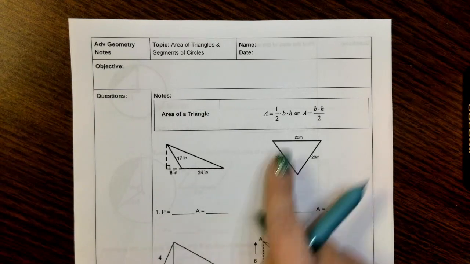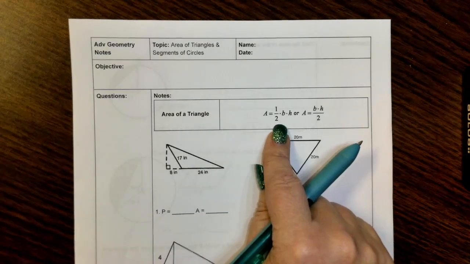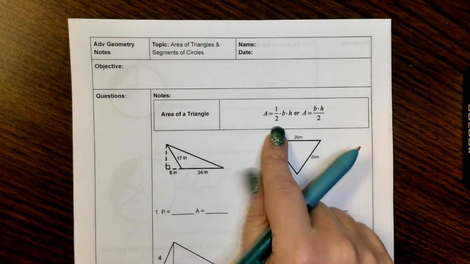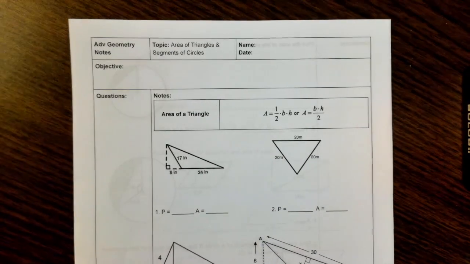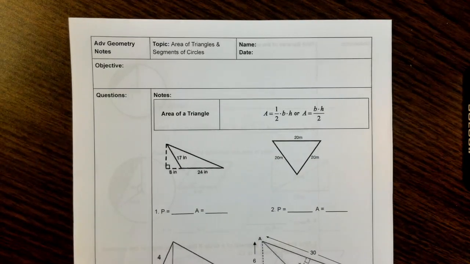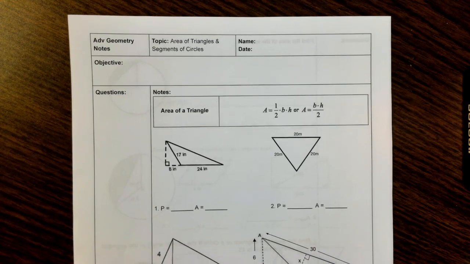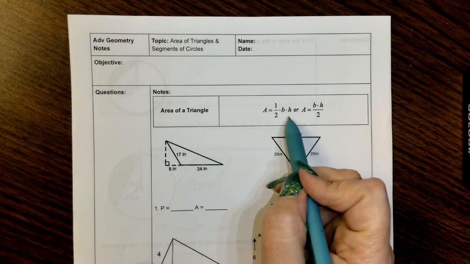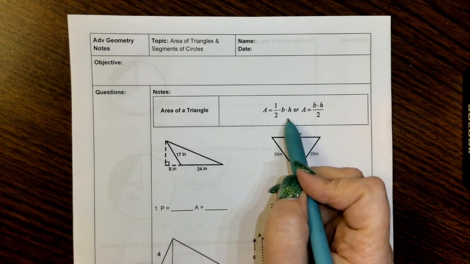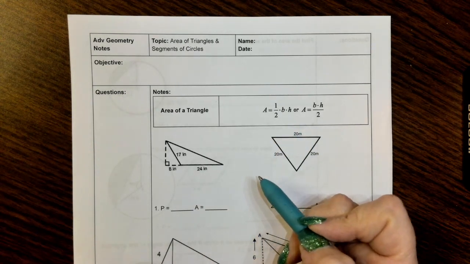This is review. The area of a triangle, or the space that a triangle covers, is half the base times the height, or base times height divided by 2. The reason is that a triangle is half of a parallelogram or a rectangle or square, and the area of a parallelogram is base times height, so a triangle is half of that.